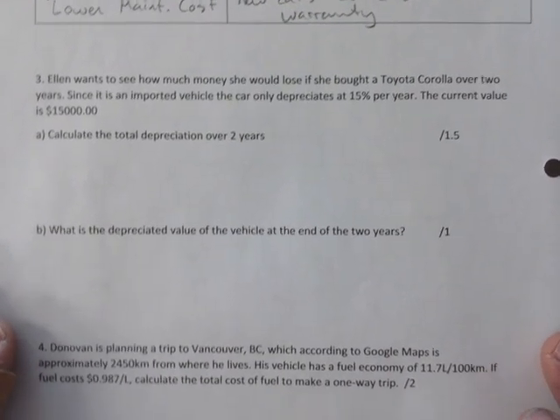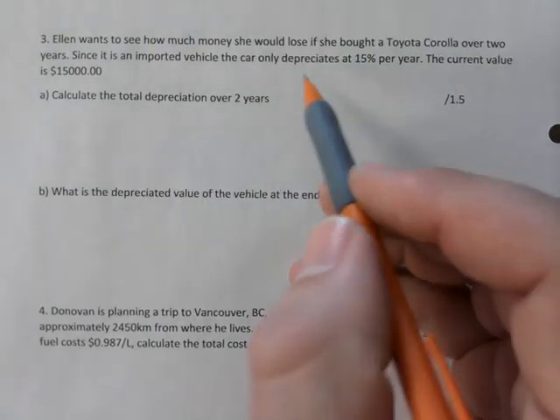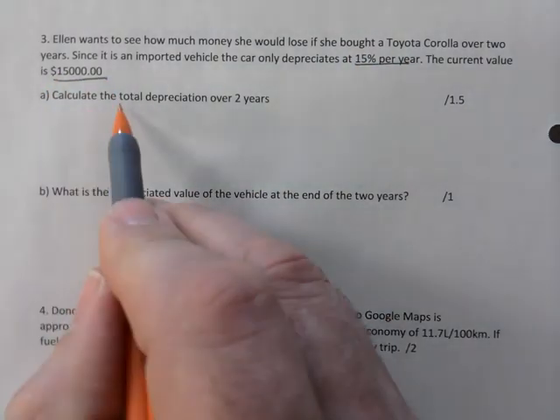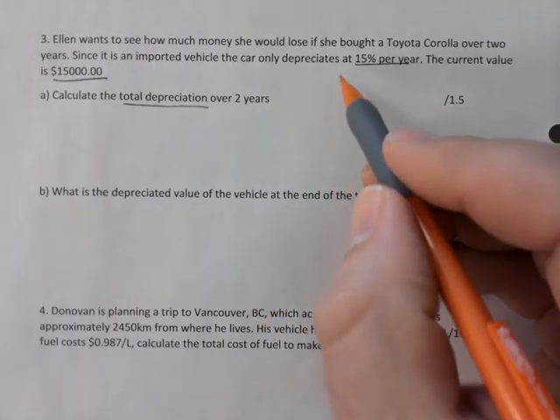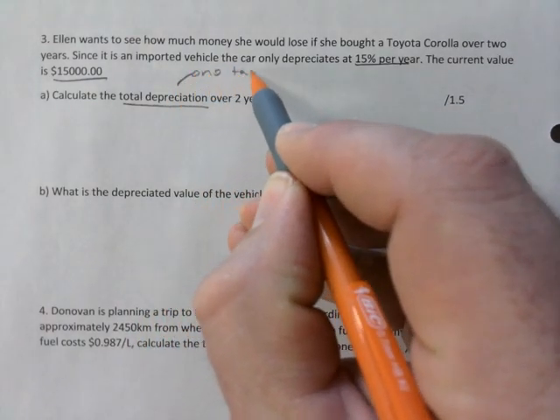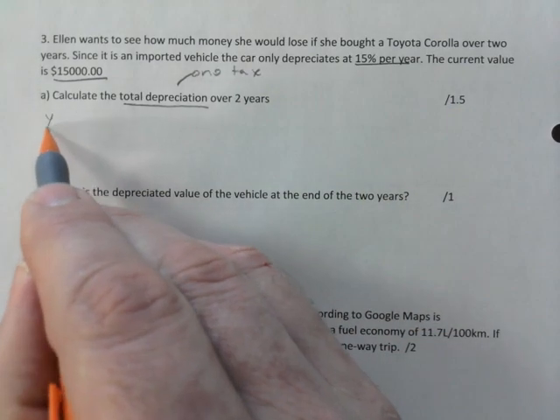Next, 3. Ellen wants to see how much money she would lose if she bought a Toyota Corolla, and it only depreciates at 15% per year, and the current value is 15,000. So calculate total depreciation. No tax for these types of questions. Okay. So depreciation, you could go like this.